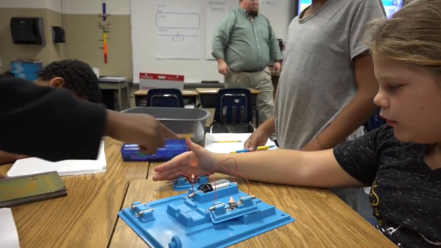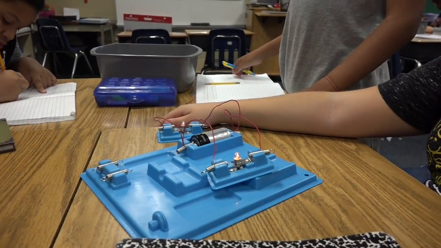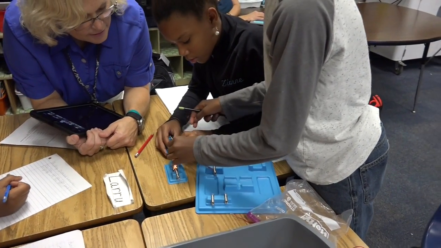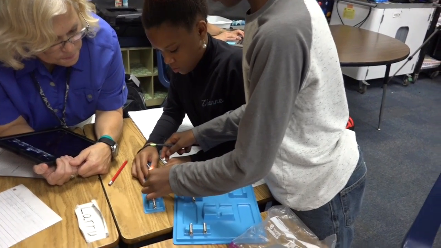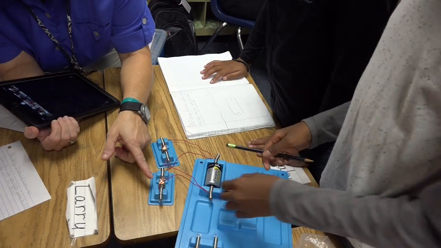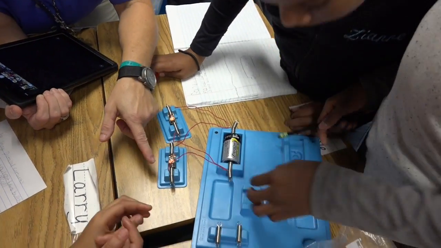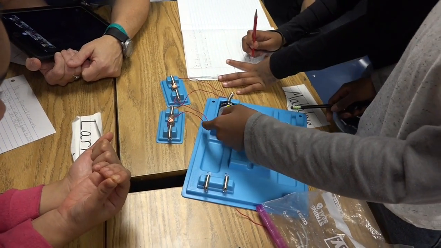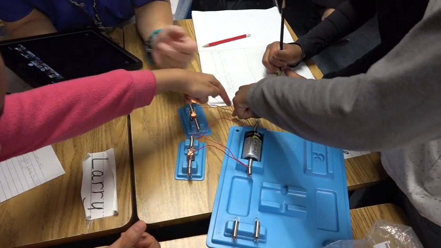So the battery is like flowing energy into the bulb. Lit, exactly. All right, somebody trace with your finger and show me the pathway. Can somebody show me the pathway that the energy's taking from the battery to this and then back to the battery? It's coming out the negative side and going back to the positive.